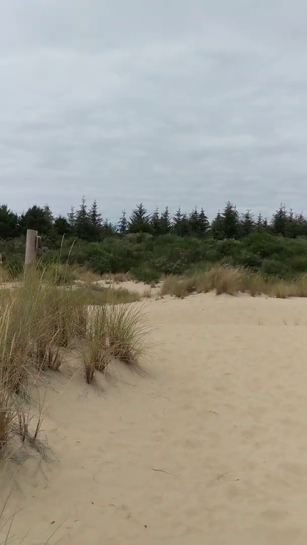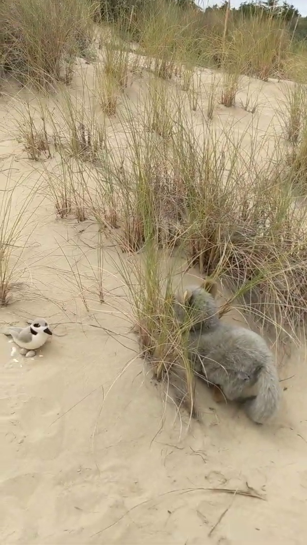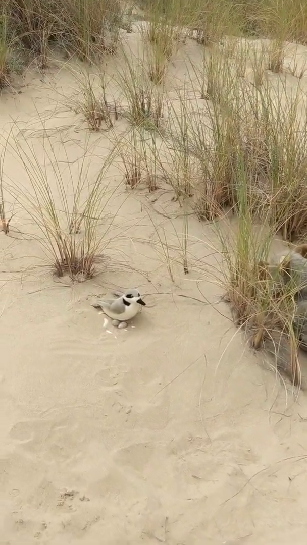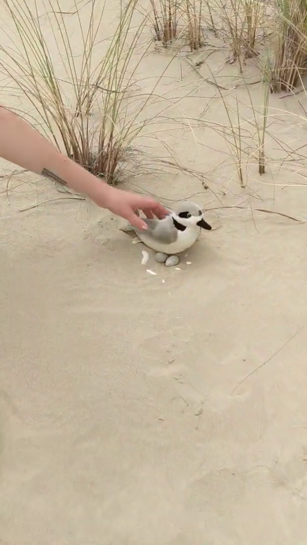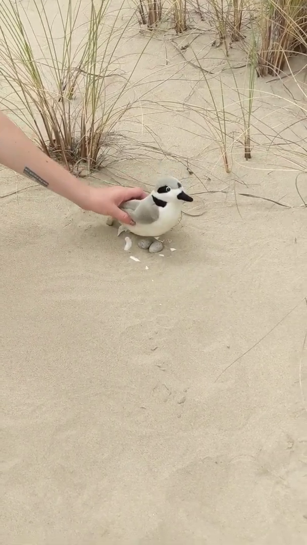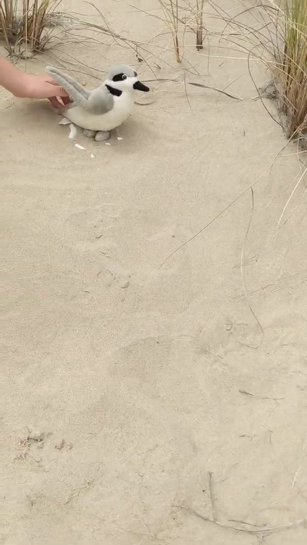So why does this matter? As the sand is no longer moving, many of the creatures and plants that depend on the dunes are now losing their homes. For instance, this is the western snowy plover. She is losing much of her habitat and breeding grounds as they like to nest in the open sand.